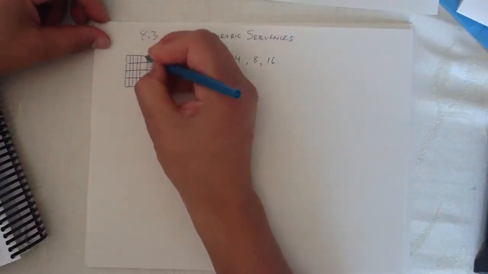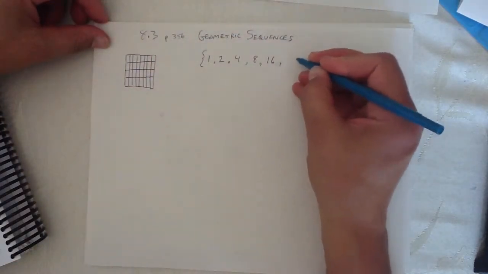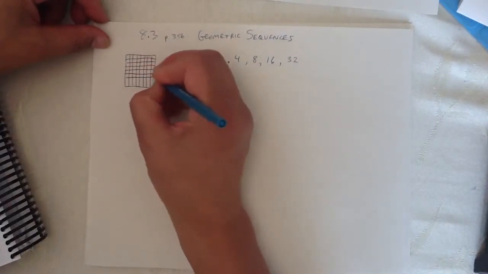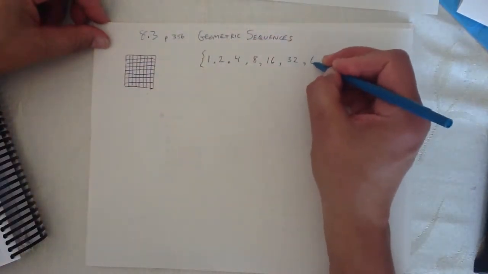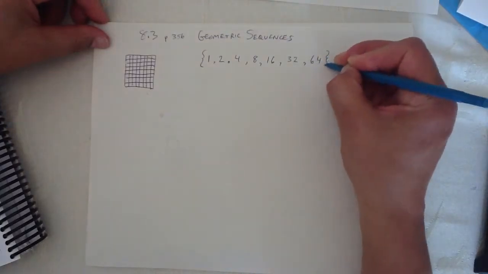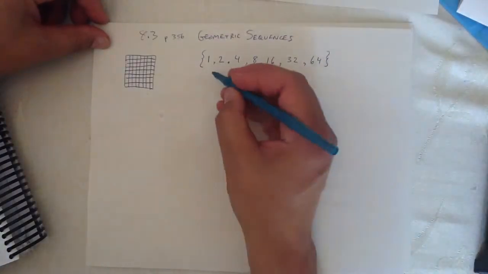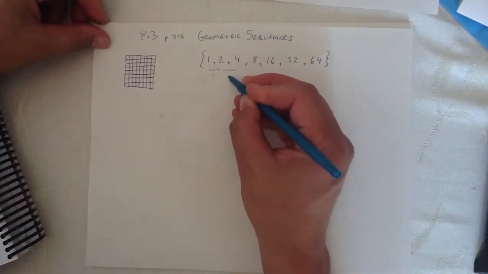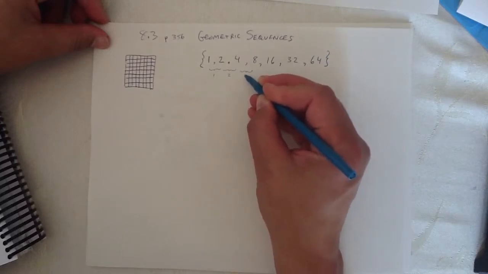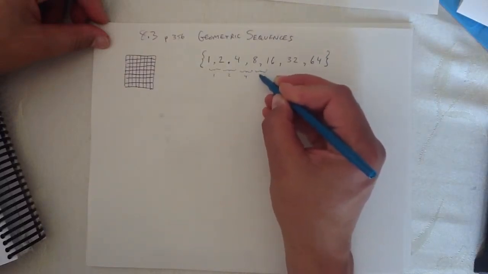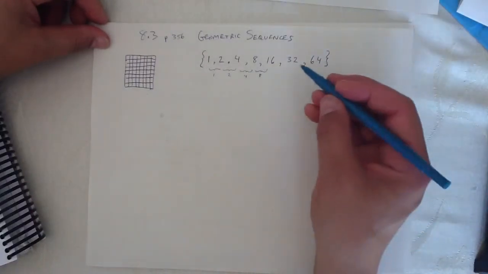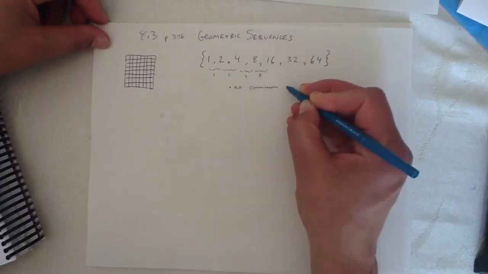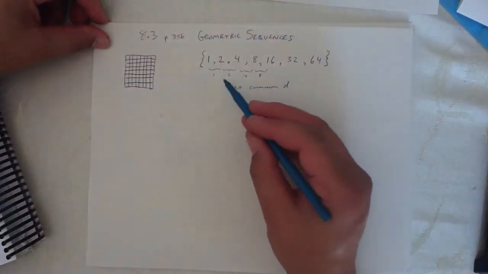One more time, and now I have 32. You can count them if you want. And again, and now I have 64. And I could go on and on like this. This is different than our arithmetic sequences because in here the difference is 1. Here the difference is 2. Here the difference is 4. Here the difference is 8, and so on and so forth. So there is no common D. There's no common difference. It changes all the time.